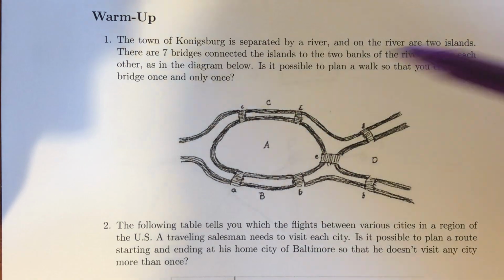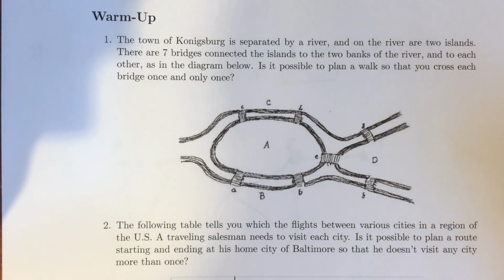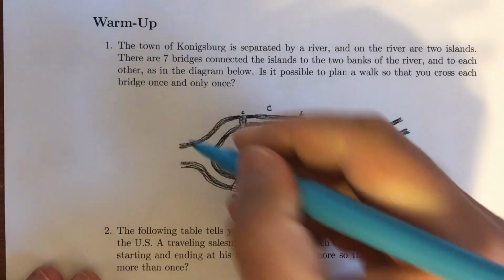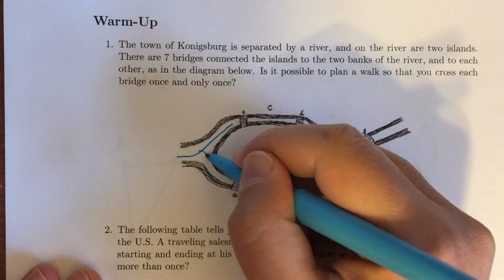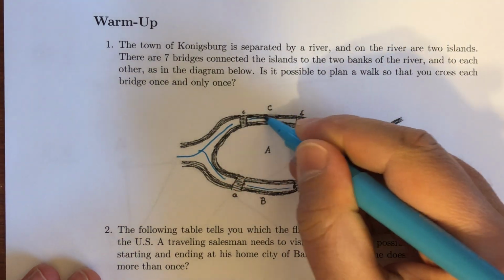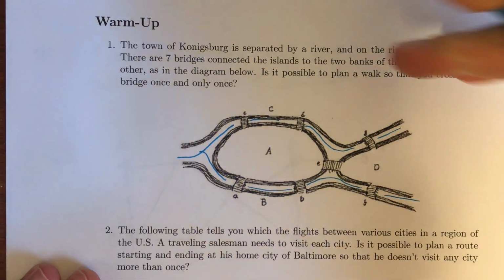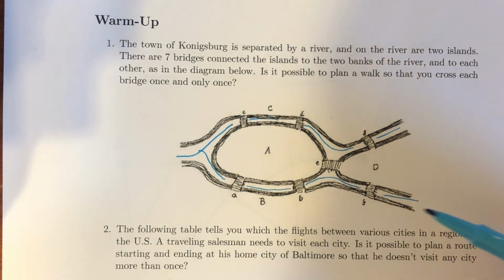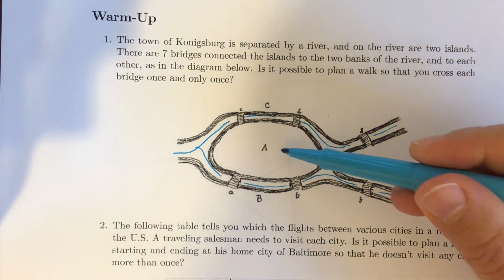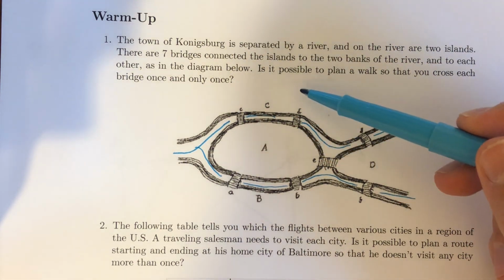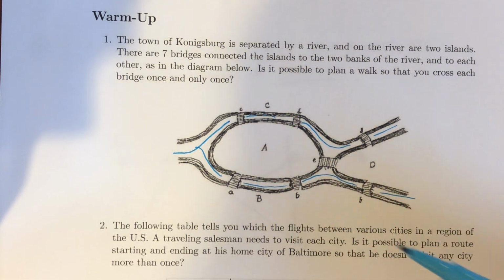So we have this town of Königsberg. This was a real town. I think it's called something else now, but it's separated by a river. Just to be clear, this blue part is the river. And so you've got two banks, an upper bank and a lower bank. In the middle of the river, there are two islands. And connecting the upper bank, the lower bank, and the two islands are 7 bridges.